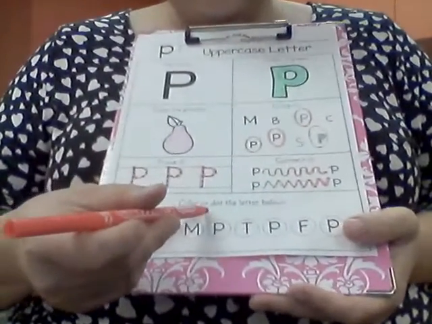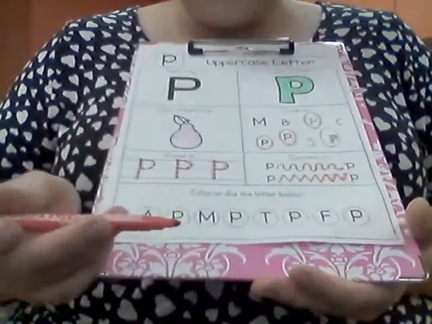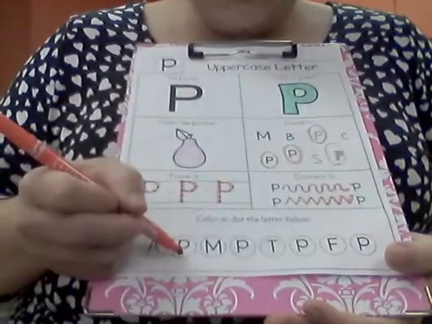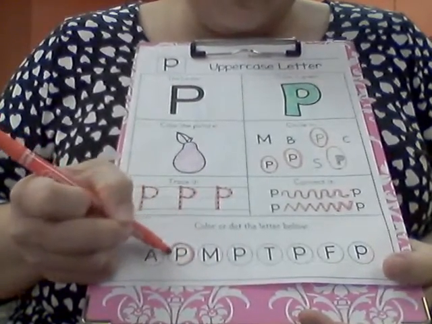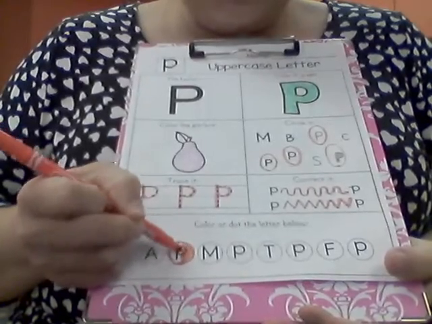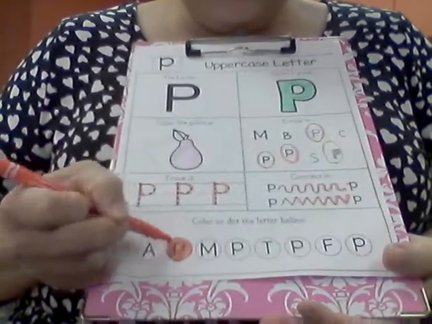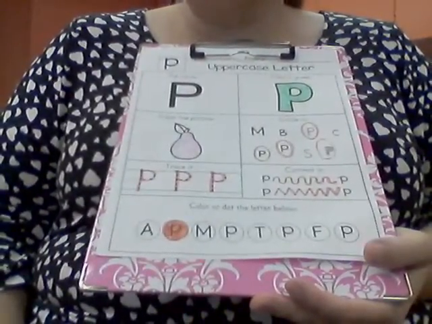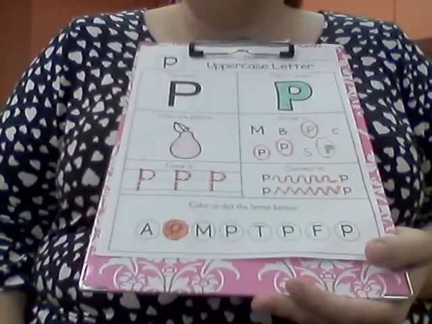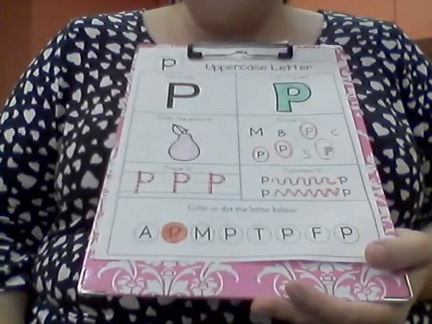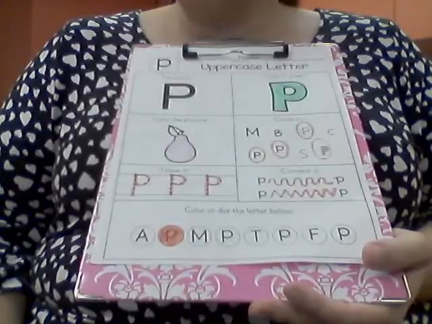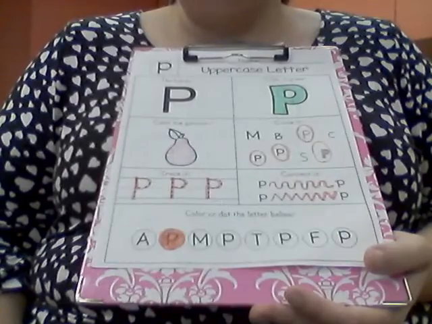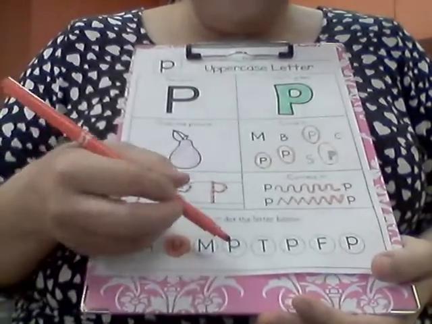Okay, then down here it says circle or dot the letter below. So we're going to go through each of them. Is this a P? No. Is this a P? Yes. So then I'm going to color it in. Okay, I want you to look at the other ones and fill them in. So are there any other P's? I see 3 more P's. Yep, there's one right here.